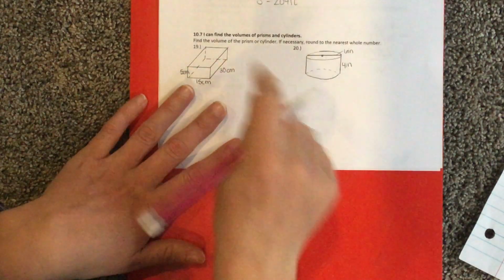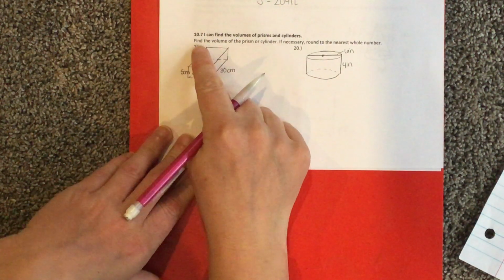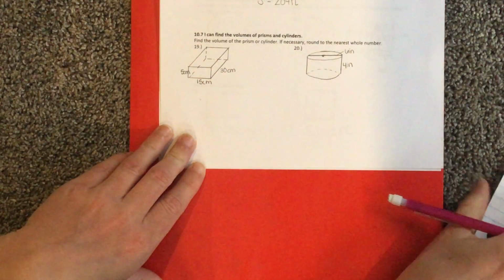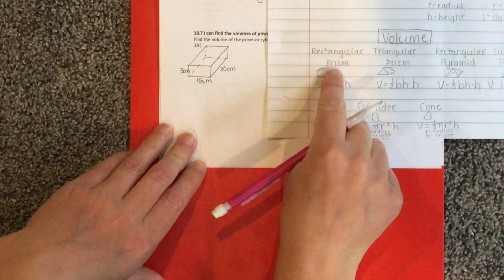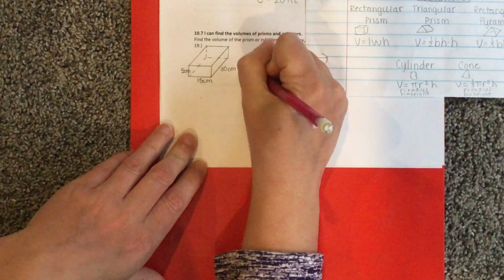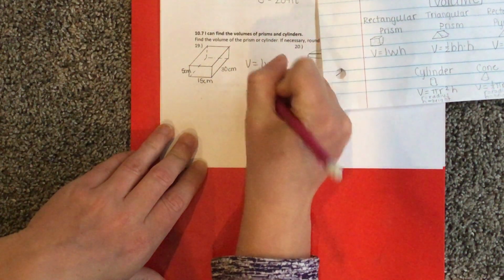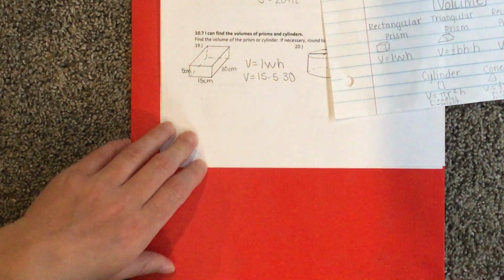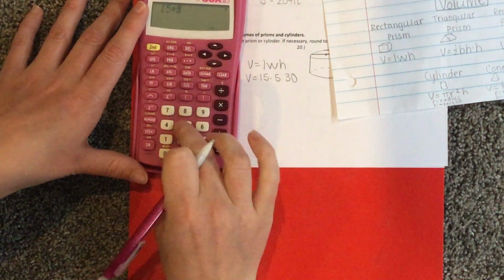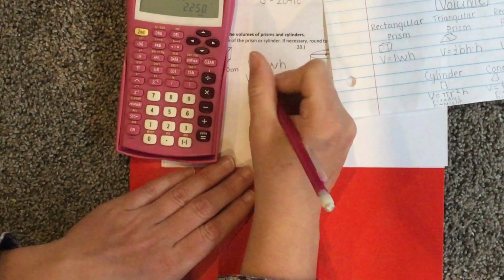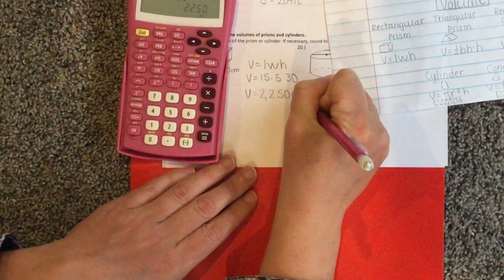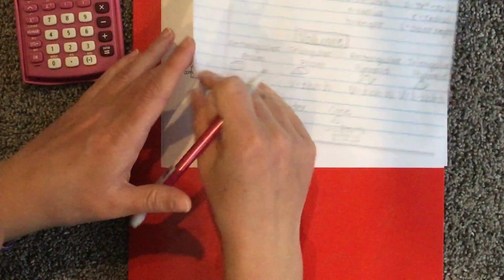Okay, always reading the directions because now we're moving to volume. I can find the volume of prisms and cylinders. If necessary, round to the nearest whole number. When you're working with volume and prisms, there is a formula. Volume equals length times width times height. So 15 times 5 times 30. Plug it right into the calculator to get 2,250 centimeters cubed.